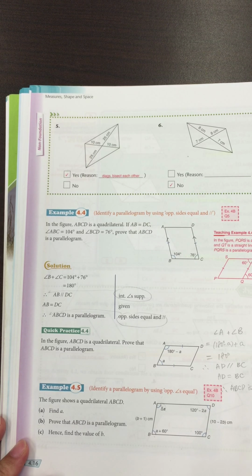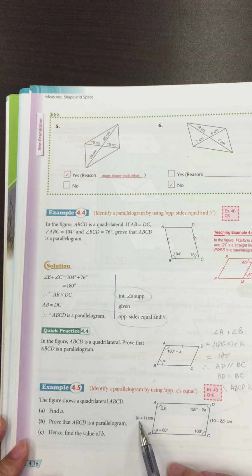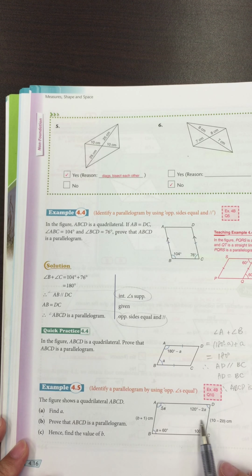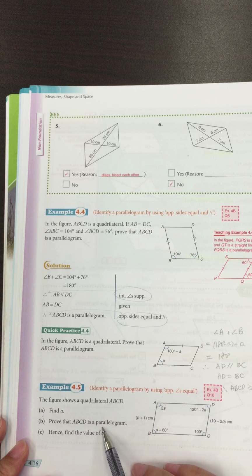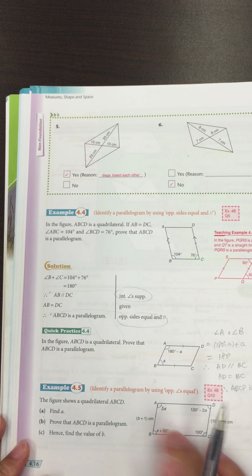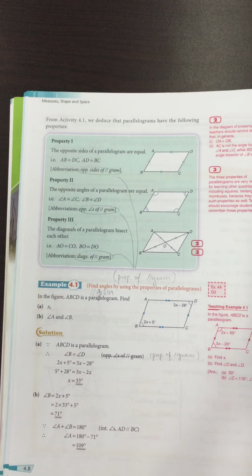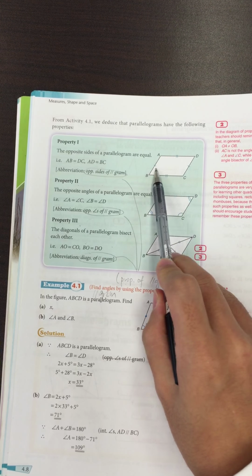And finally, what about part C for cat? That means making use of the result above, find the value of B for boys. So B for boys, okay, they are concerning opposite sides. But you know, in part B, we proved ABCD is a parallelogram now. So you can try to think about the properties concerning opposite sides. So of course, we can go back to what we learned in the second lesson, opposite sides equal.